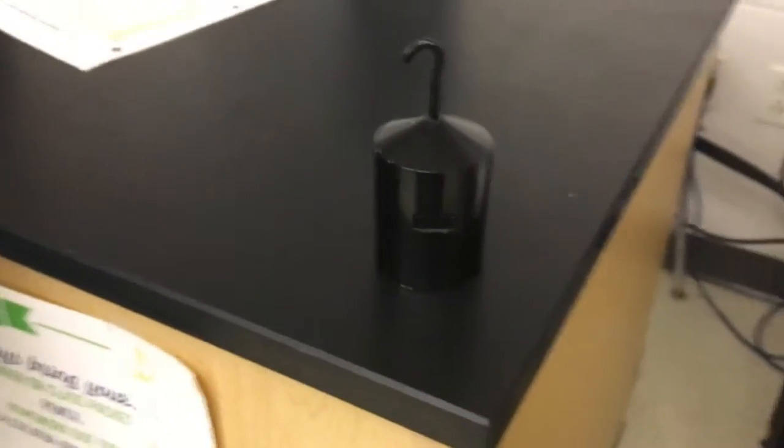On this table, there is a 1,000-gram weight. Gravity pulls this object down to the earth with a force of 10 newtons. That means that the weight is pushing down with 10 newtons on the table, and because there is no motion occurring, there has to be 10 newtons pushing up from the table to counteract the gravity force.